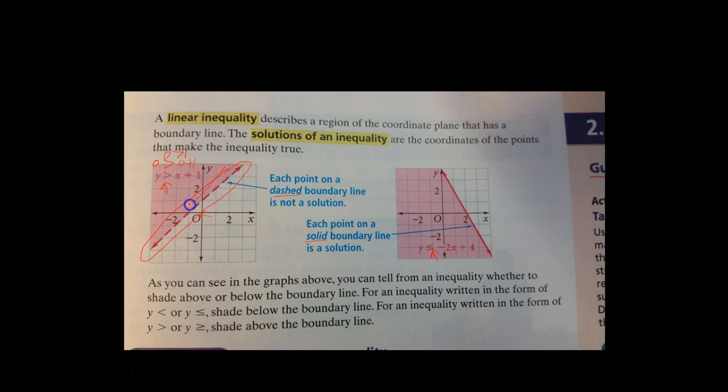No, it's not. So we are going to shade in this side. Over here my checkpoint would be 0, 0. So is 0 less than or equal to negative 2 times 0 plus 4? Negative 2 times 0 is 0. 0 plus 4 is 4. Is 0 less than or equal to 4? Yes, so we shade this way.